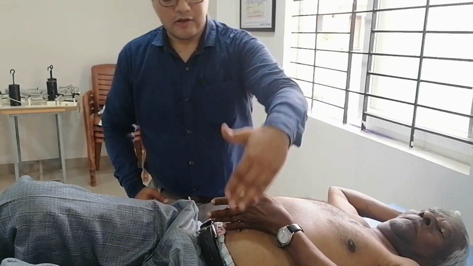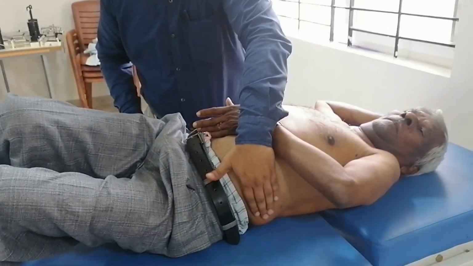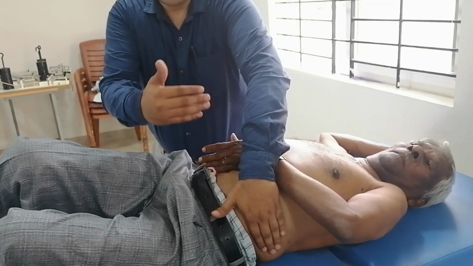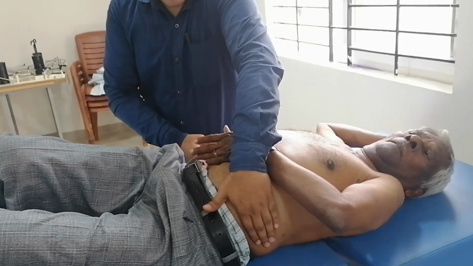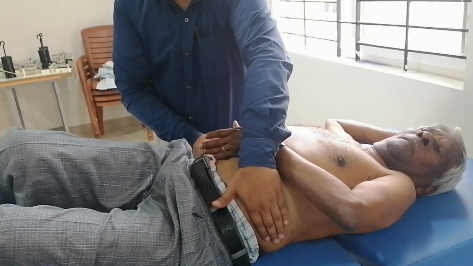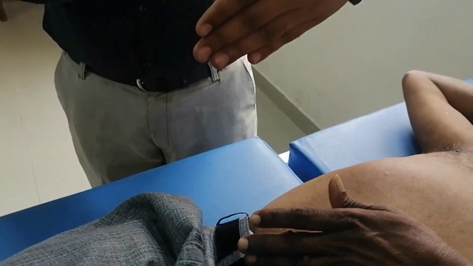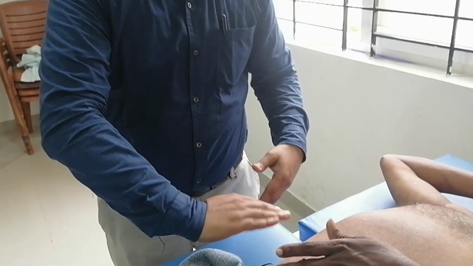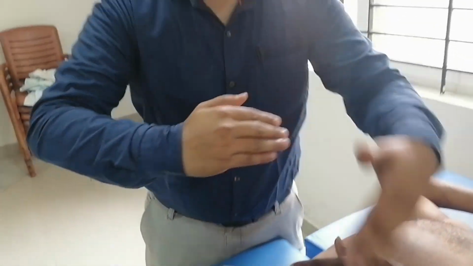You place your hand on one side, on the opposite lumbar or flank area. With the other hand here, just give a tap like that. Cameraman, come closer. If you give a tap like this and the fluid is present, the tap is going to create a wave of fluid, and that fluid will come and hit my opposite hand. That is how we do the fluid thrill.